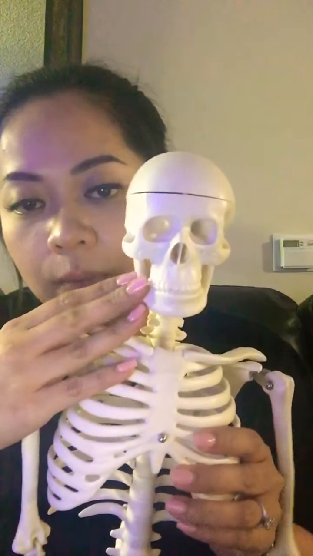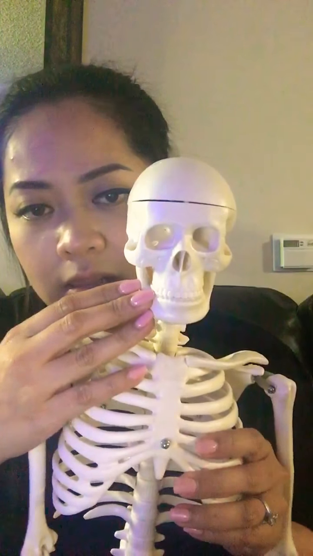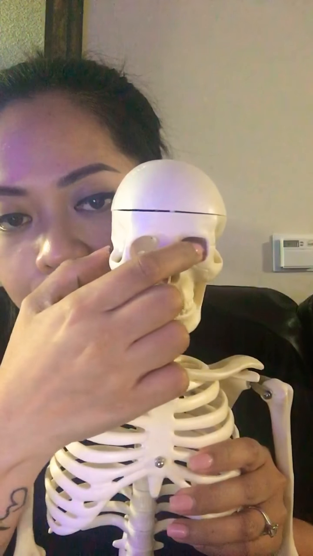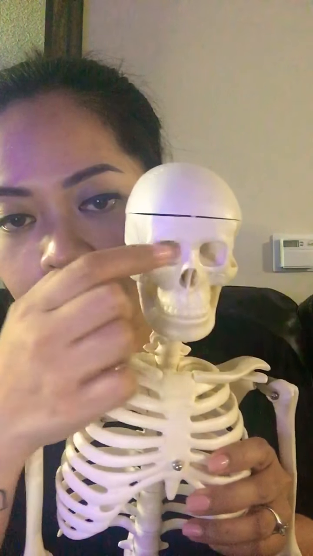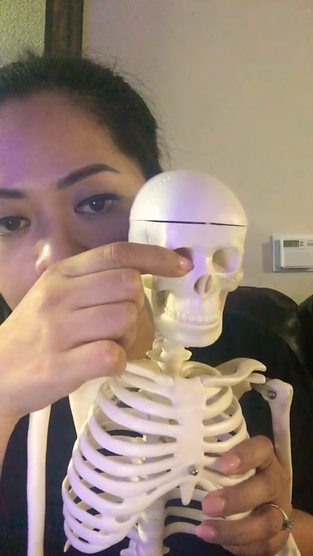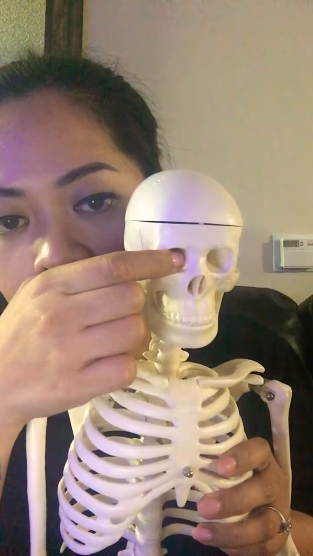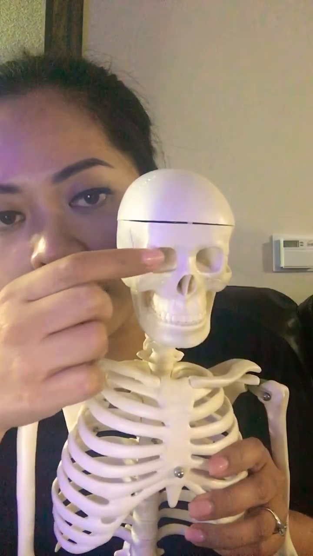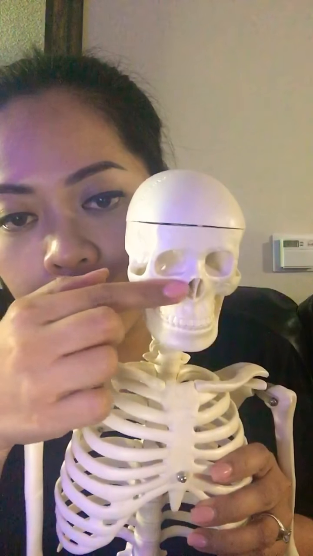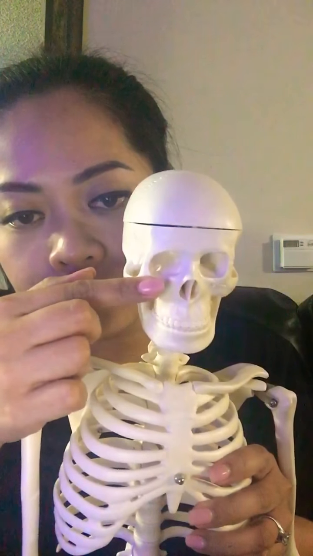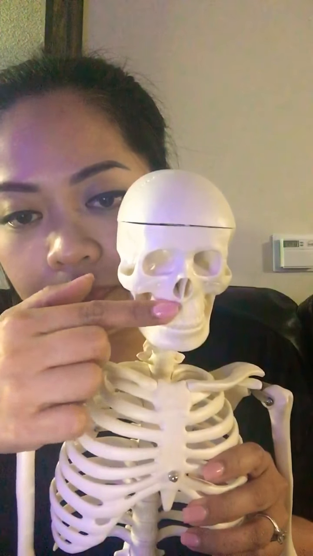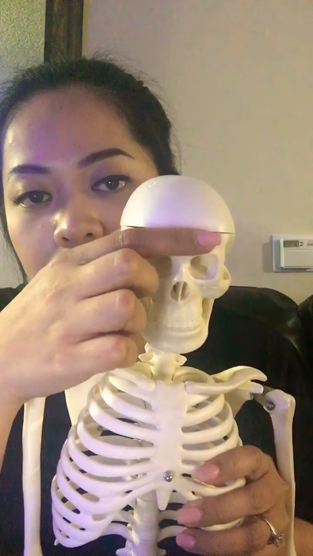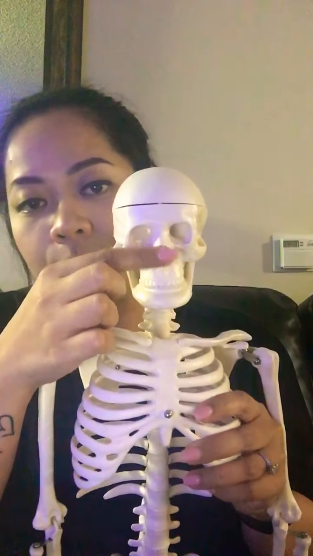So this is the anterior skull, and this is your nasal bone, your sphenoid bone right there. Your lacrimal bone is right there. Ethmoid bone is right there. And then the zygomatic bone is right there. Maxilla, mandible, and then the frontal, and the vomer bone.